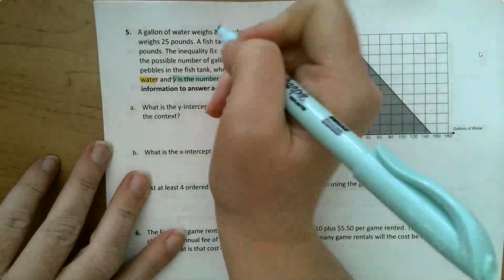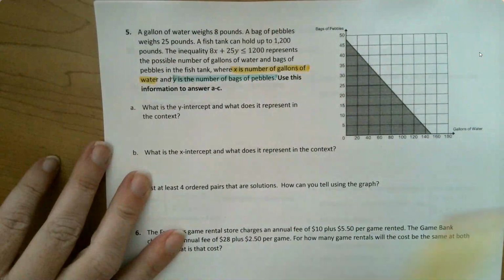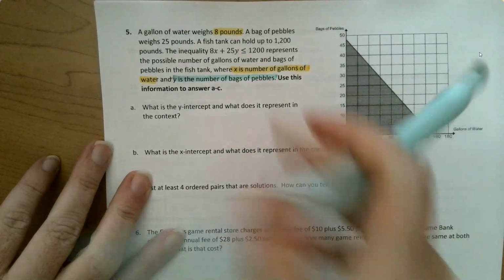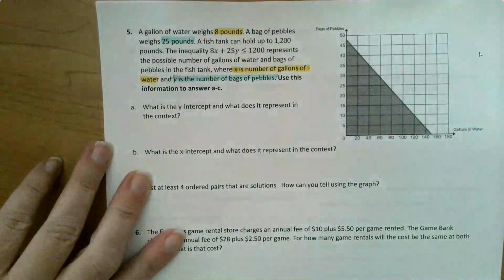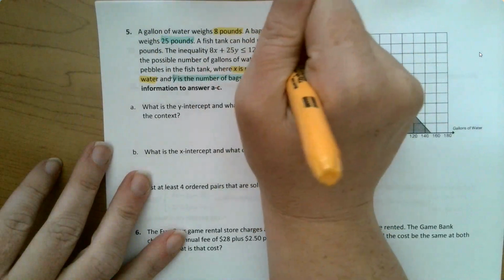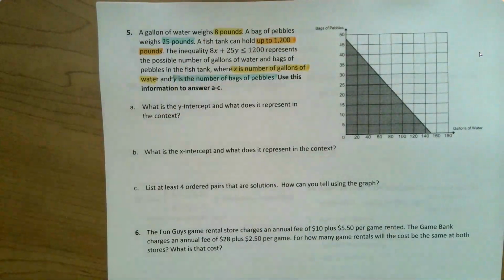So let's just highlight this. Gallon of water weighs 8 pounds. And a bag of pebbles weighs 25 pounds. So we need both of those. And we can only hold up to 1,200 pounds. Okay, so there's all our highlighted numbers that we need.